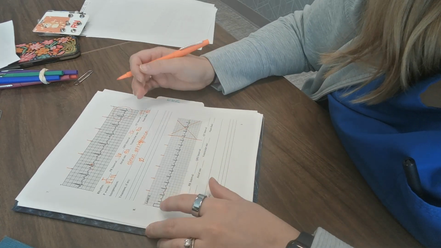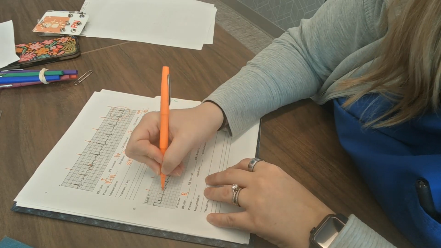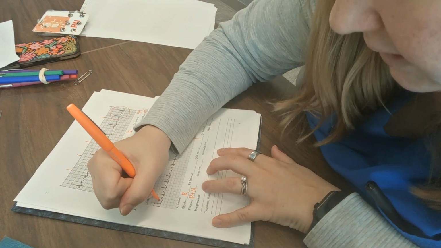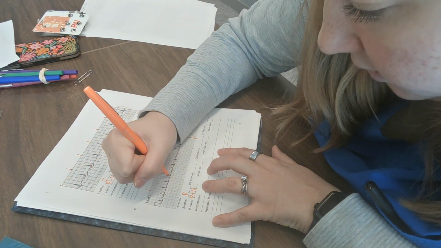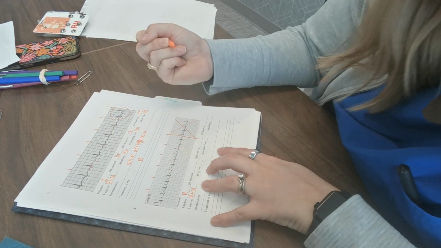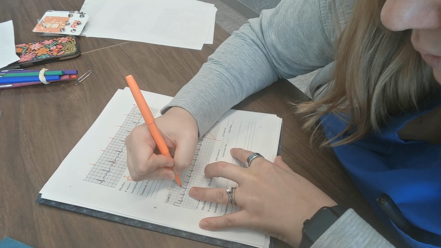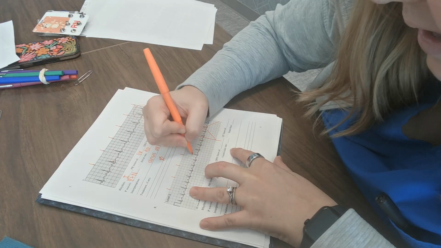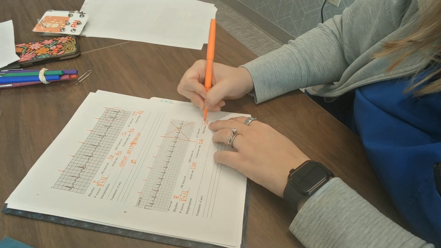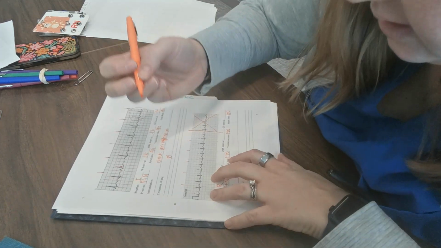Okay. All right, my rhythm looks pretty regular. My P waves look pretty normal, so they're present and normal. Let's count my atrial rate. 1, 2, 3, 4, 5, 6, 7, 8, 9, 10, 11, 12. Okay, so my atrial rate is 120. Ventricular rate 1, 2, 3, 4, 5, 6, 7, 8, 9, 10, 11, 12. My ventricular rate is also 120, so I have a heart rate of 120. This is already seeming like it's sinus tachycardia, right? But let's check everything to make sure.